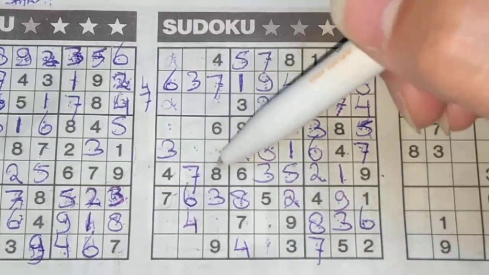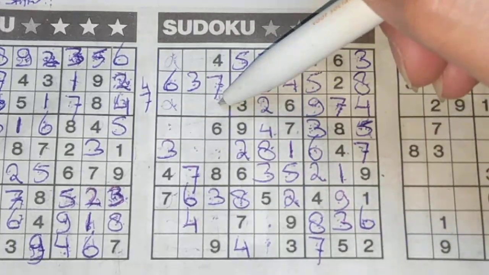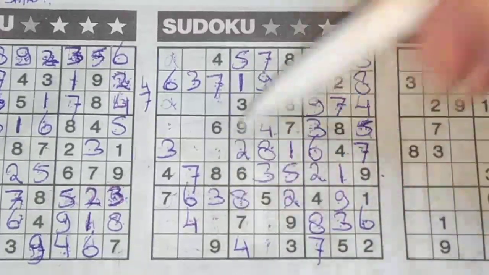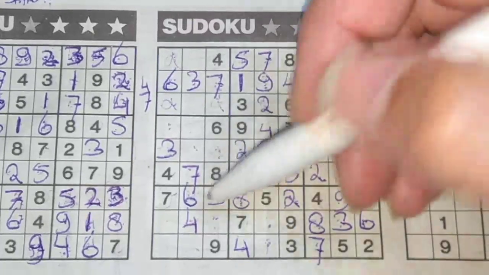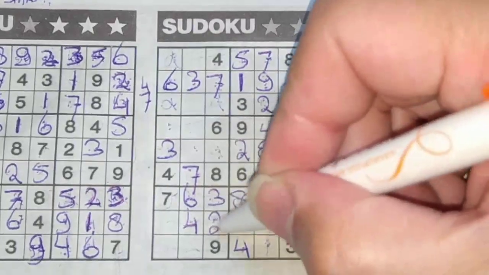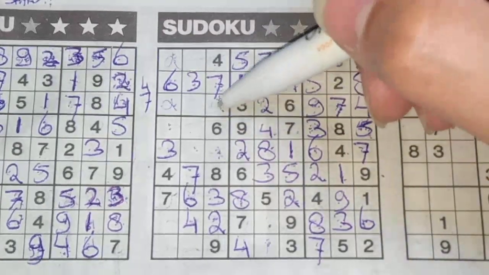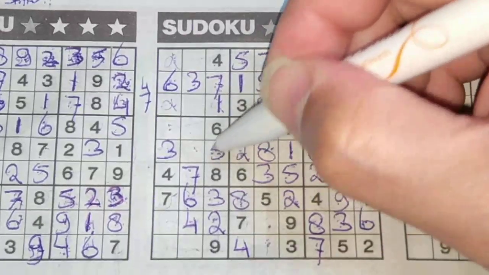How about these 3 numbers in the third column? The missing numbers here are the 1, the 2, and the 5. We have a 2 here, so no 2 there. Here also a 2, so no 2 there. The only place for the 2 should be there. The 1 and the 5 are left. We have a 1 here, so no 1 there. 1 should be here, and the 5 goes there.